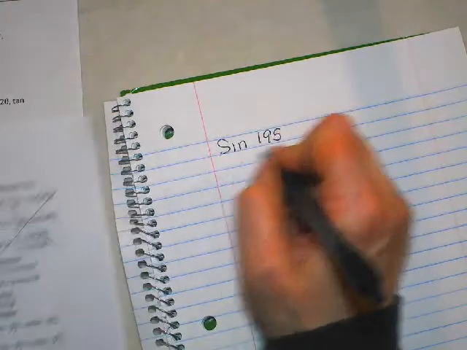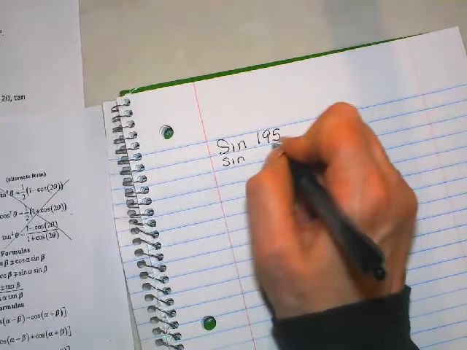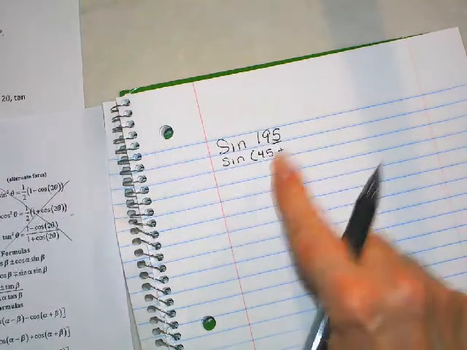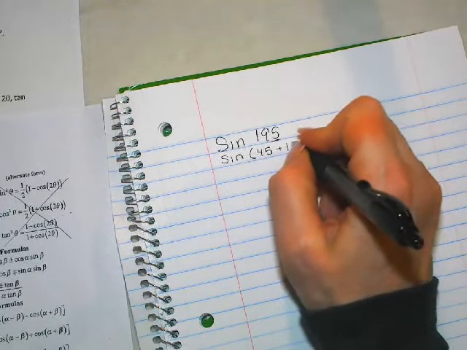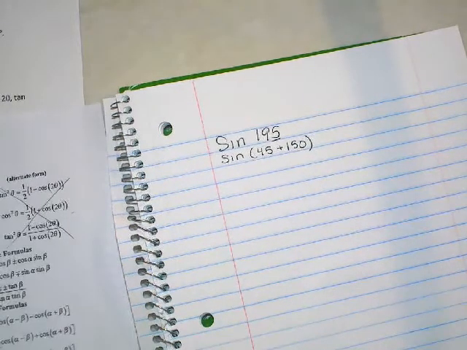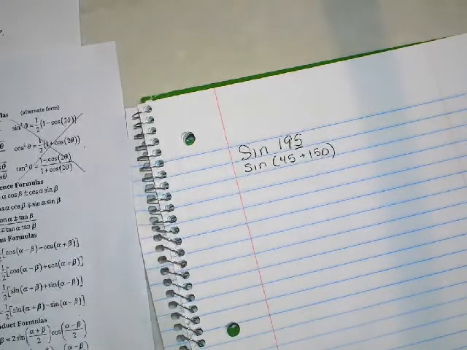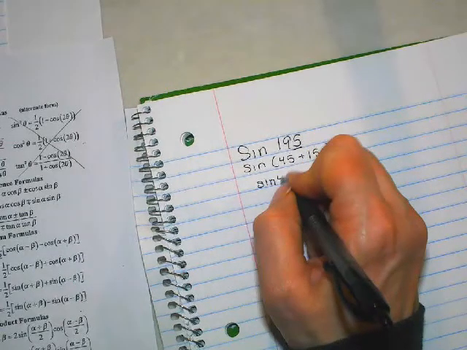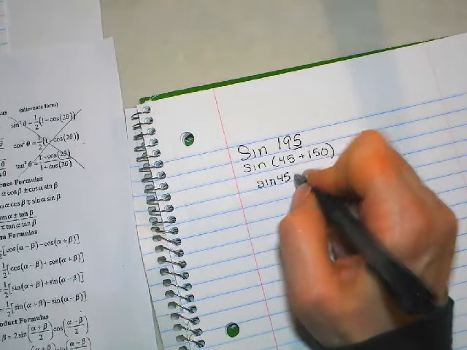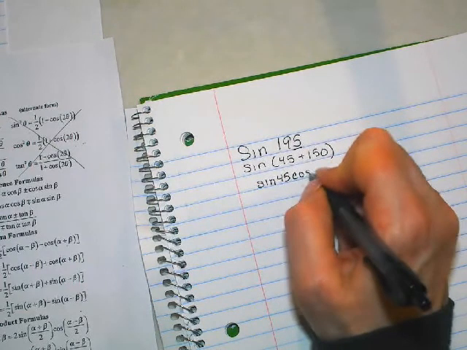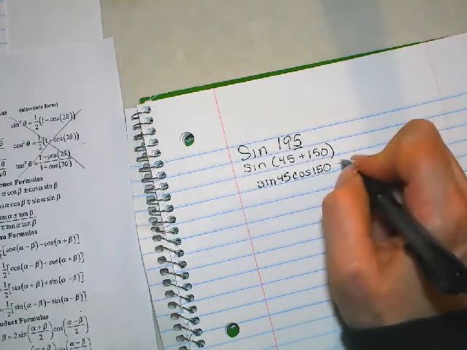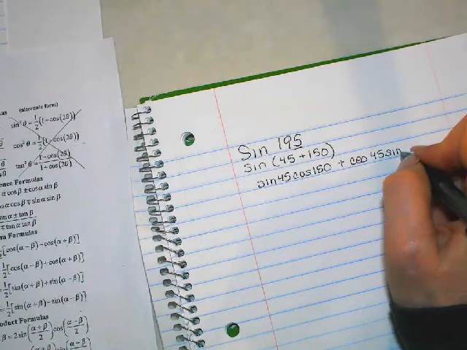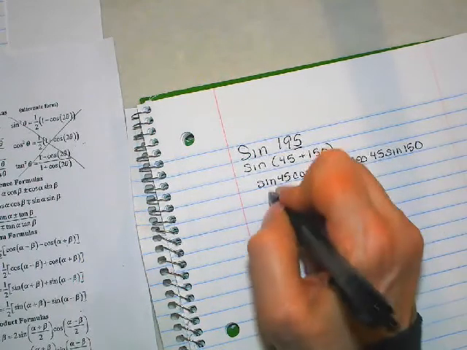Well, first of all, guys, if it ends in a 5, you know one of the numbers is going to be a 45, because how else are we going to get the 5 there, right? 45 plus 150 gives me 195. And then I'm going to use the sum and difference formula, which says the sine of 45 times the cosine of 150 plus the cosine of 45 times the sine of 150. And then I'm just going to put in the values.